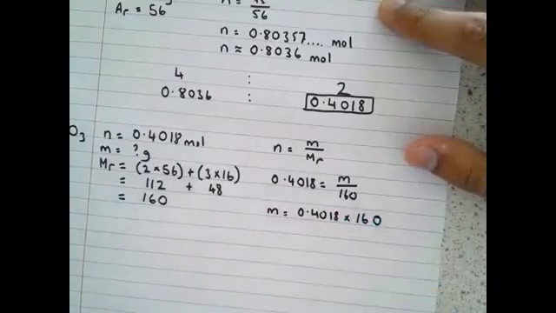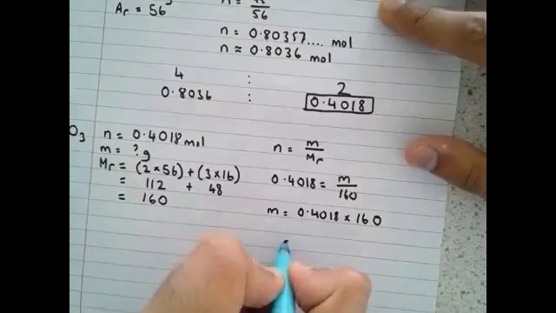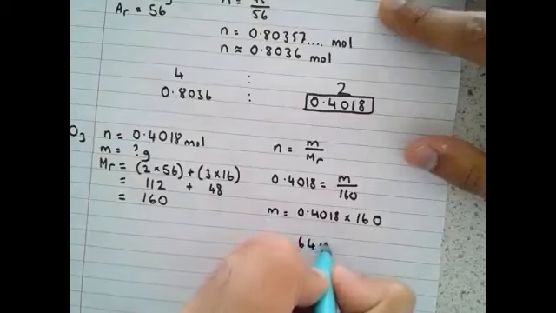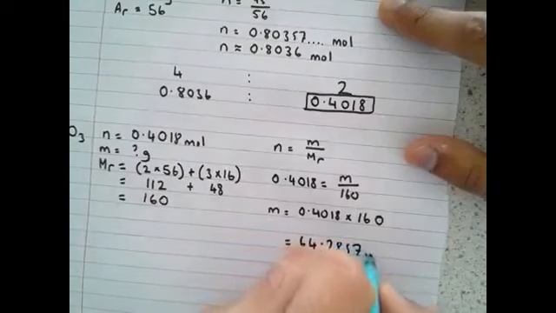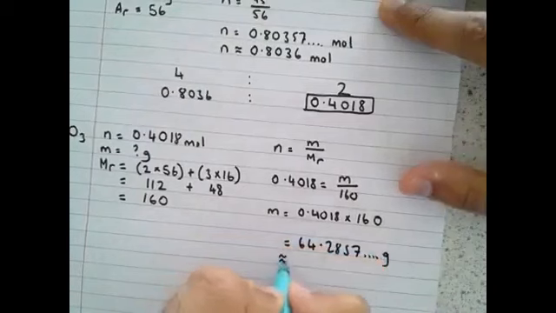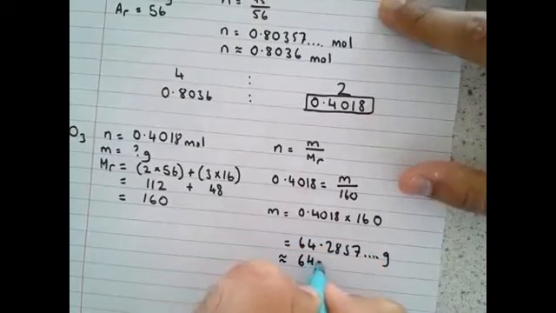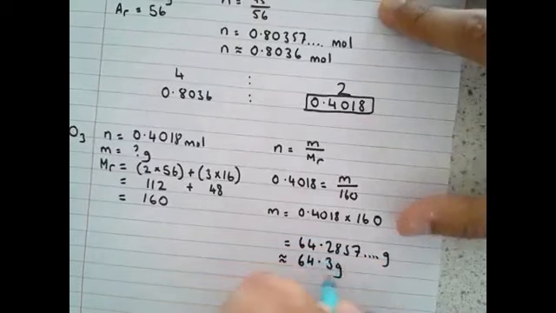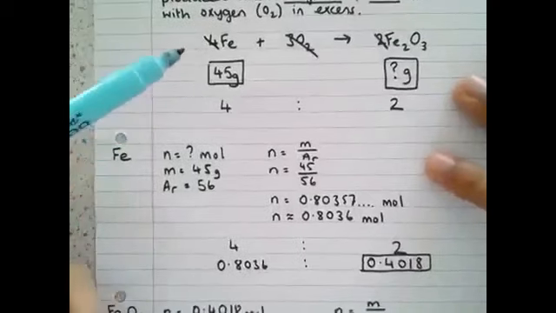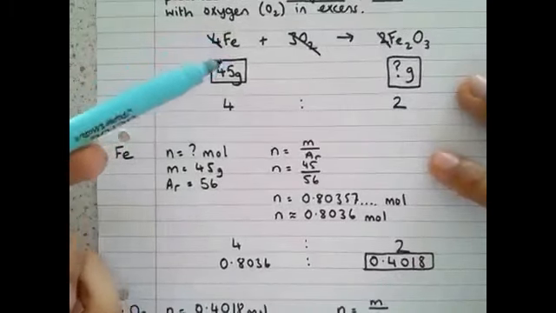If you round this off to 3 significant figures, it gives you 64.3 grams of iron oxide. So that's how we can use this concept to get the mass that reacted in this procedure.